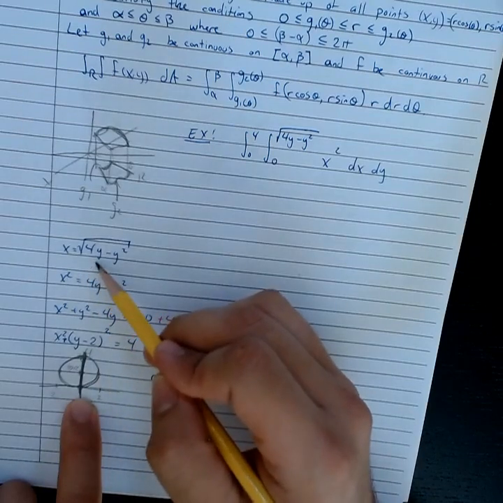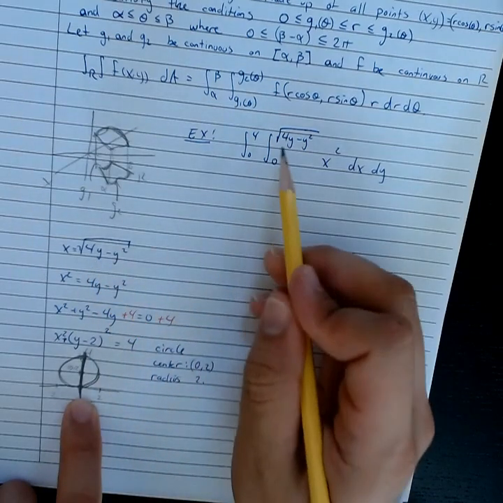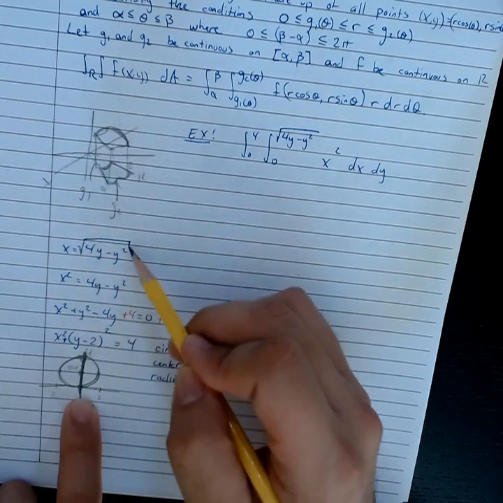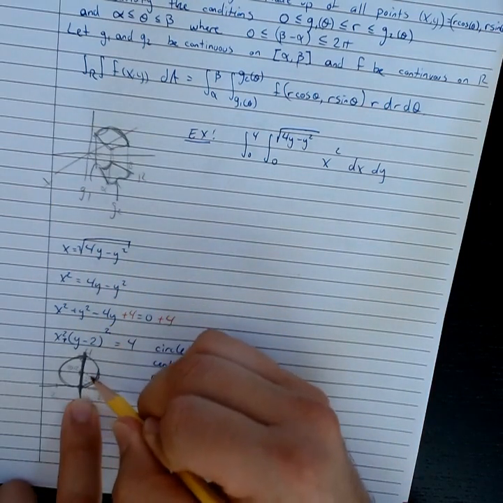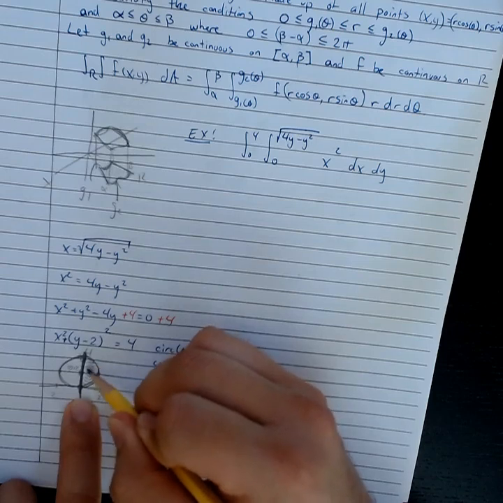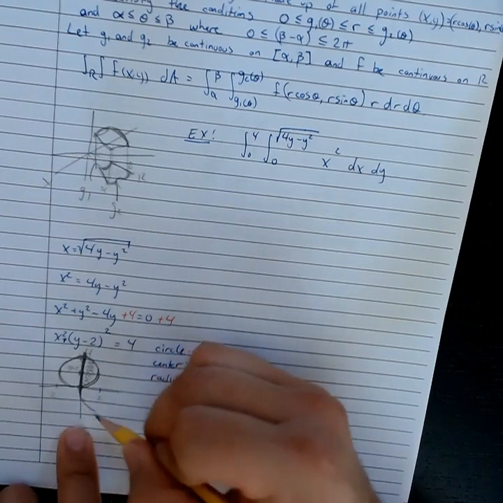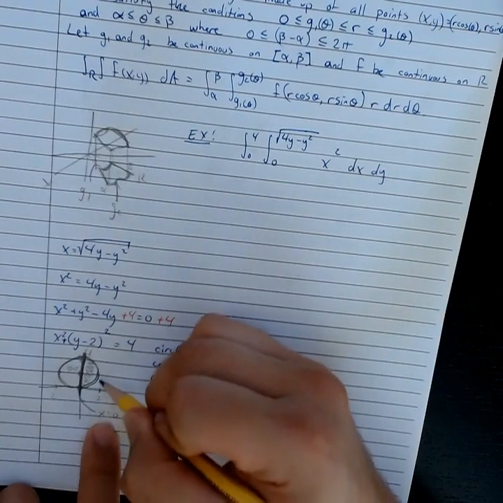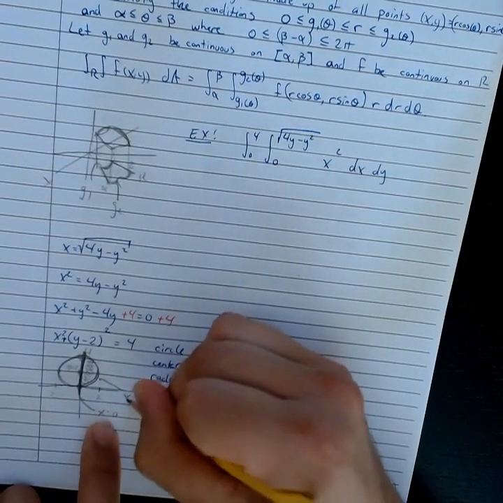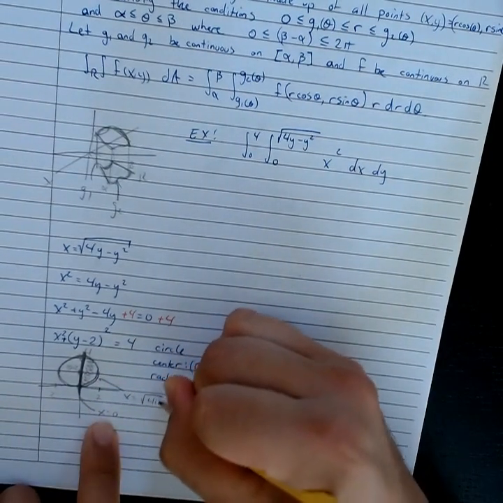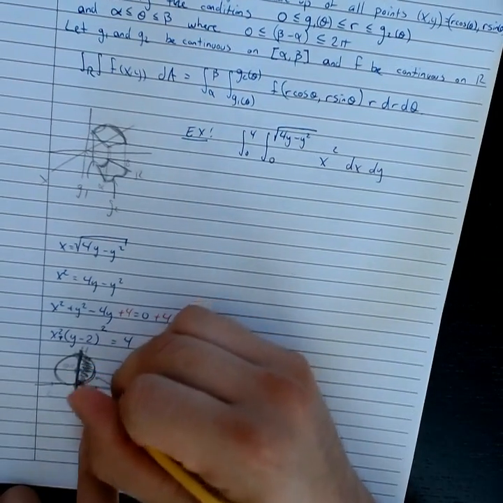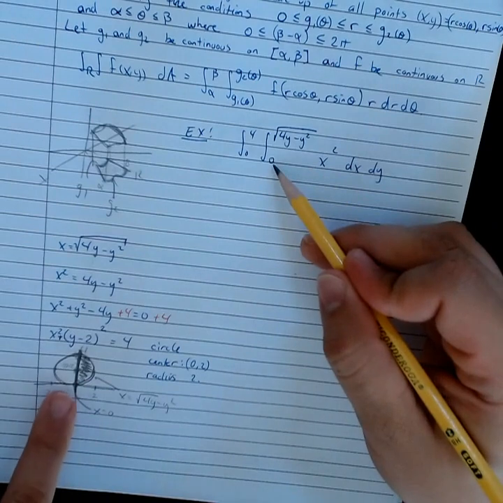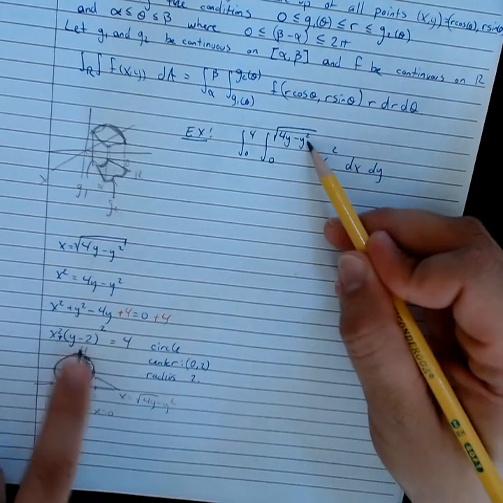Going back to your original expression, this is the positive square root, and the positive square root gives you positive values. So this is the region that I want. Here, this is x equals 0. Here, this is x equals the square root of 4y minus y squared. And I want all the stuff in between those two. The least is 0. The most is that curve.